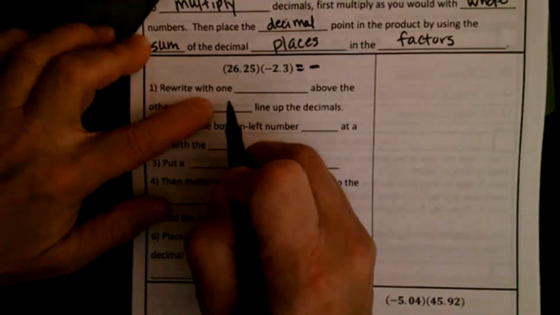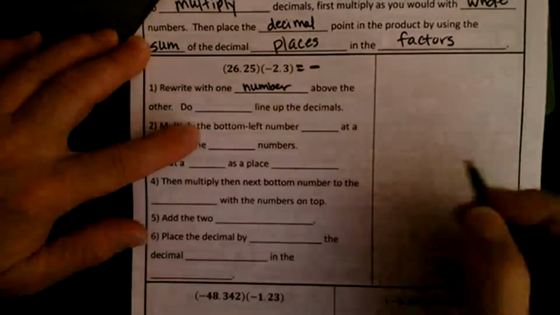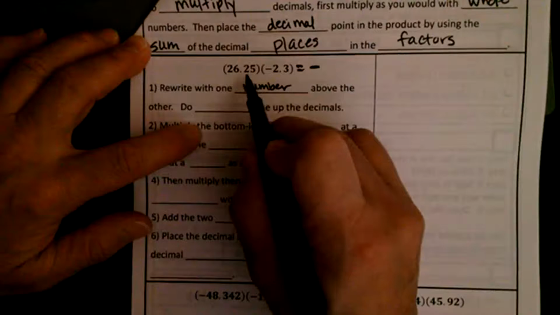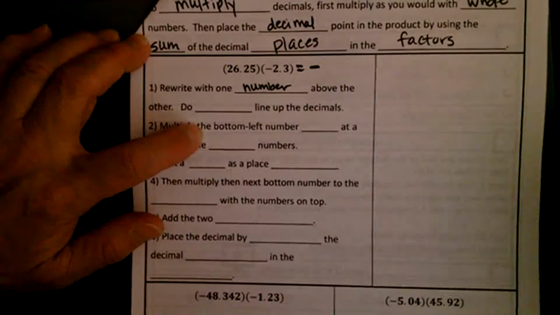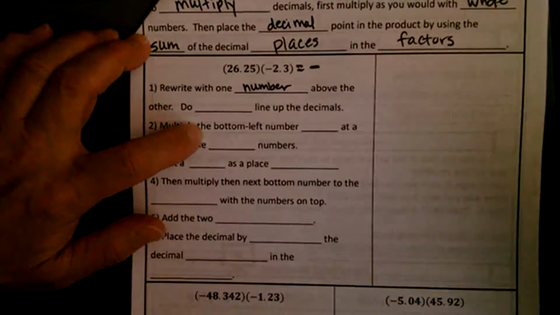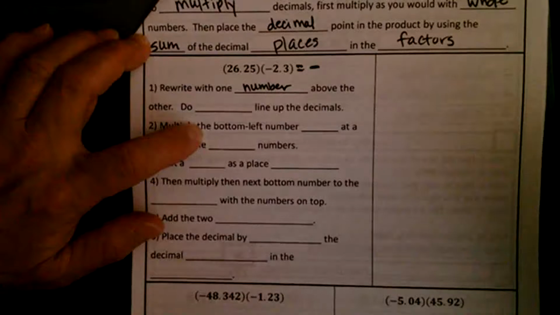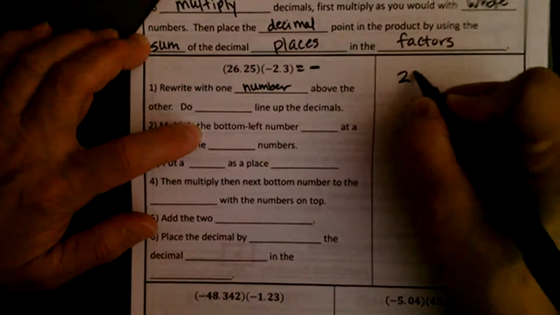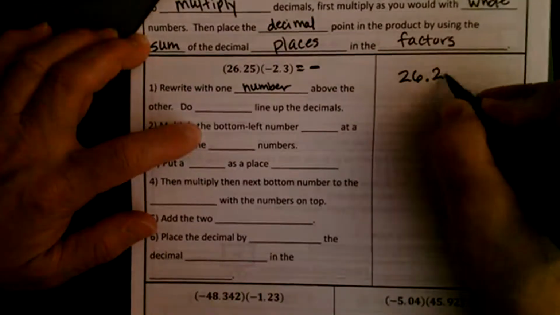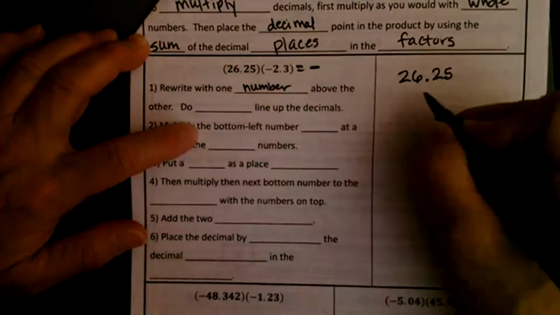All right, rewrite with one number or factor above the other. So I always write the longer number on top. And remember, with multiplication and addition, you can move the numbers around. It doesn't matter, you'll get the same answer. Subtraction and division, you cannot do that. But with multiplication and addition, it doesn't matter which number you put first. So I always put the long number first. So I'm going to put 26.25 on top. And then I'm going to put 2.3 on bottom.